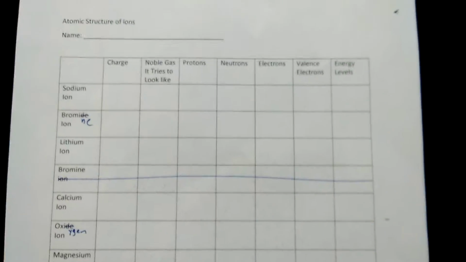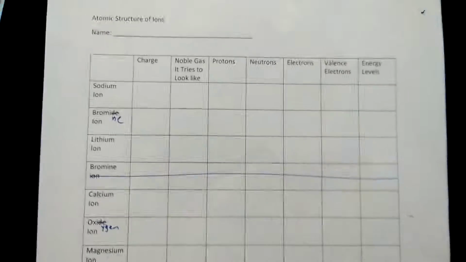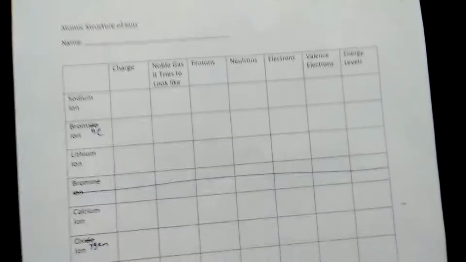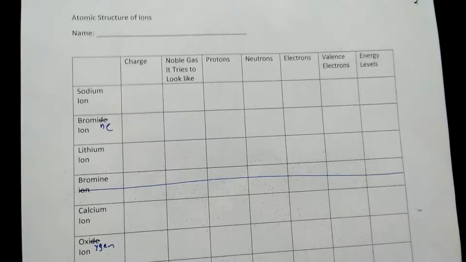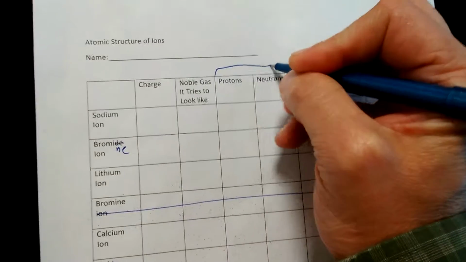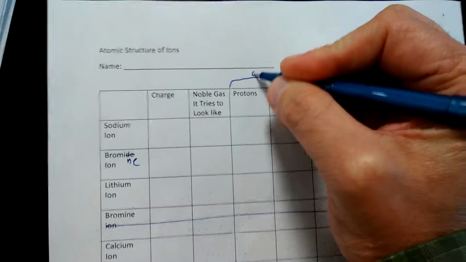All right, this table. Working on this table is very similar to what we did in class last week on Friday. We got to do the charge, what noble gas is going to look like when it's done ionizing, the number of protons, neutrons, electrons, valence electrons, and energy levels. Now, like I told you last week, these two columns come from the original atom.